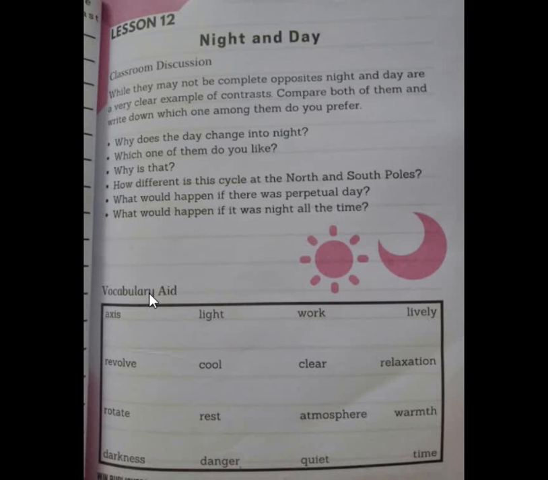Dear students, first of all we are going to look at the vocabulary aid. The words today we have are axis, revolve, rotate, darkness, light, cool, rest, danger, work, clear, atmosphere, quiet, time, warmth, relaxation, lively.